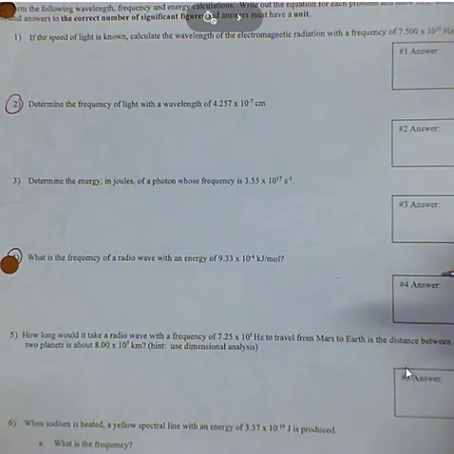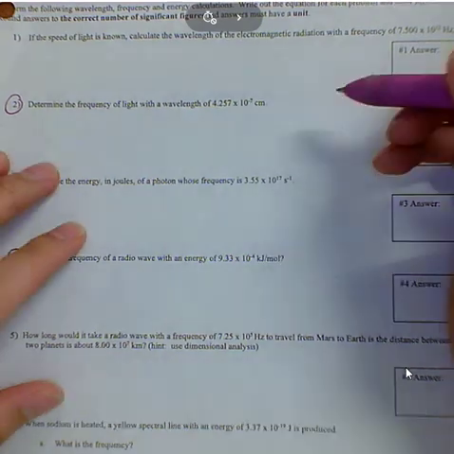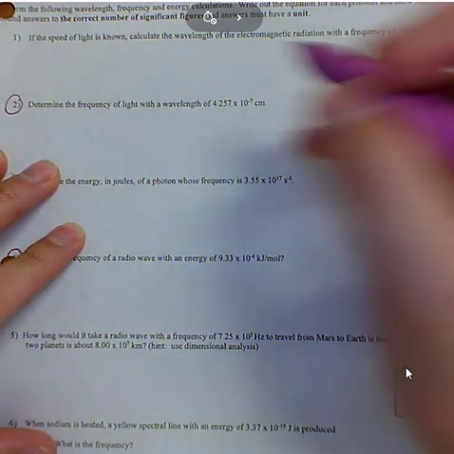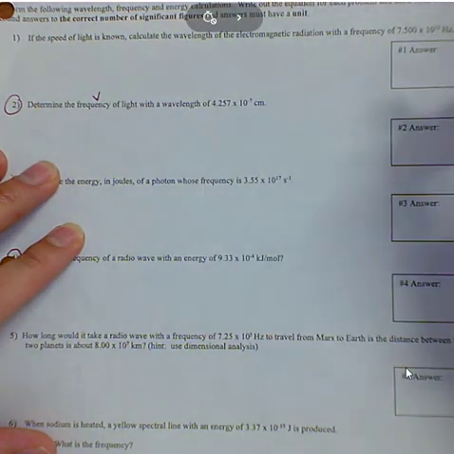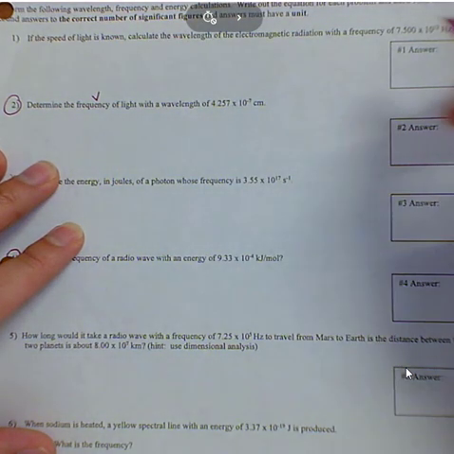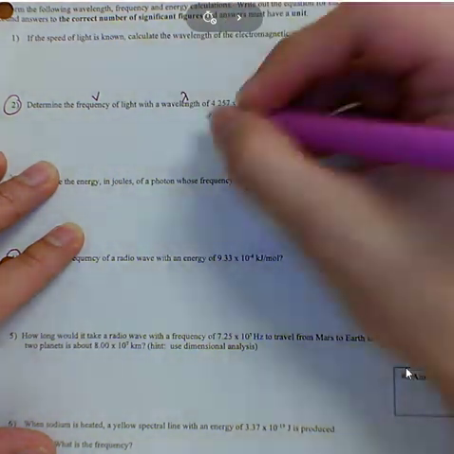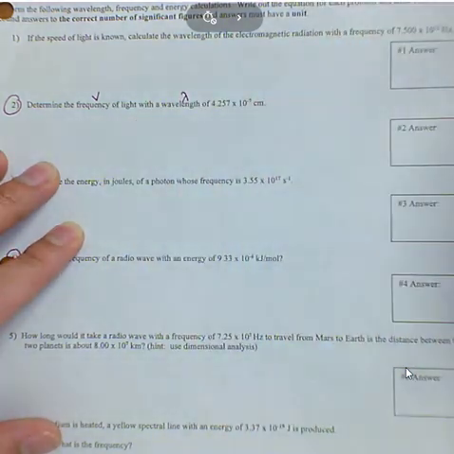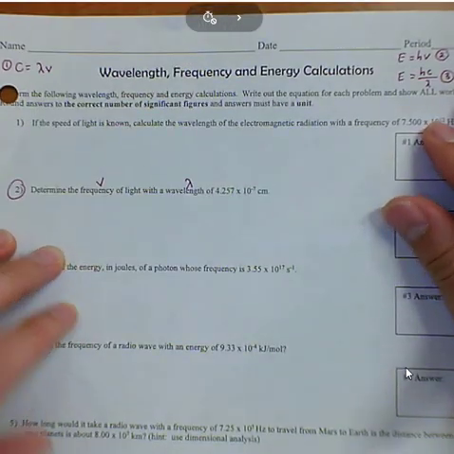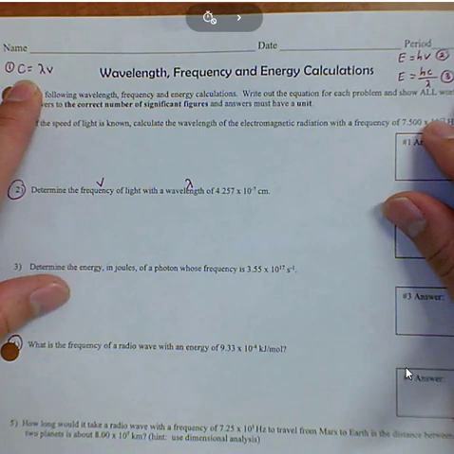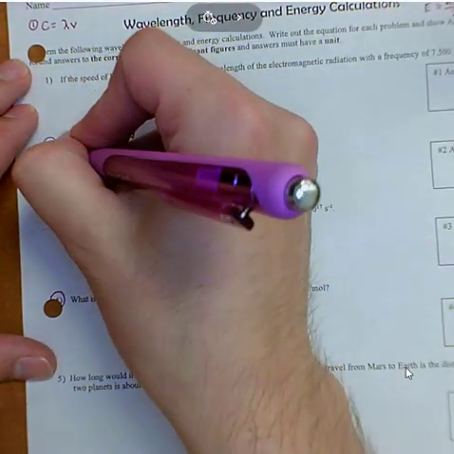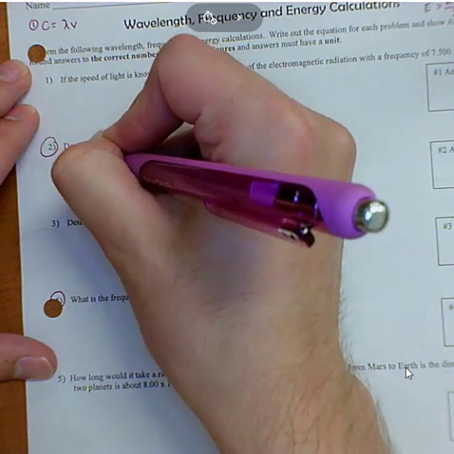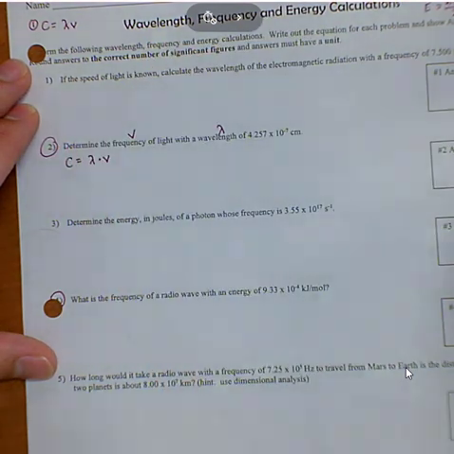For number 2, the first thing you should ask is what do you start with and what do you have? So here it says determine the frequency, which is V, of light with a wavelength of this number right here. So I have frequency and wavelength. The only equation that has frequency and wavelength is this one. C is equal to the wavelength times the frequency.